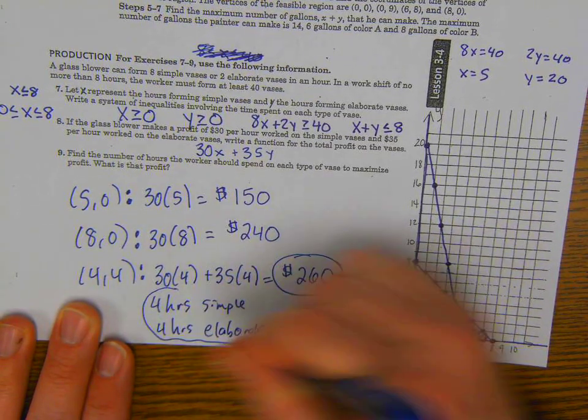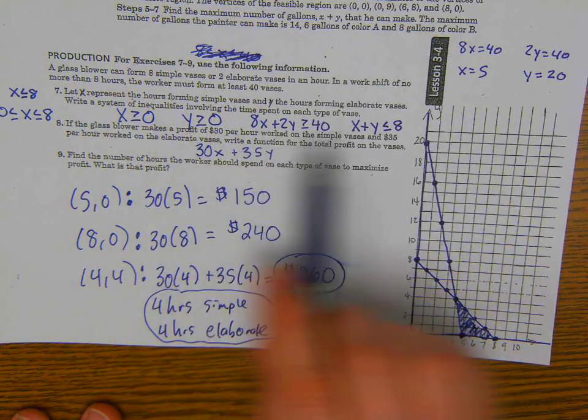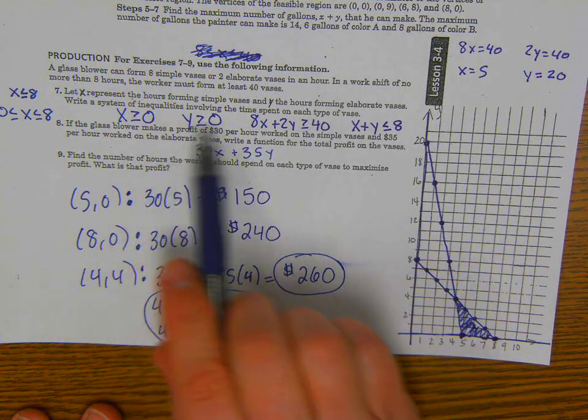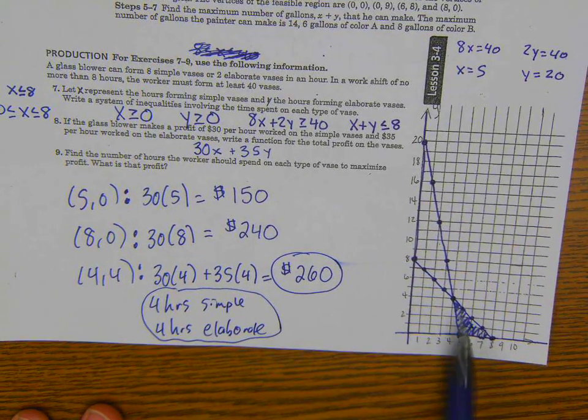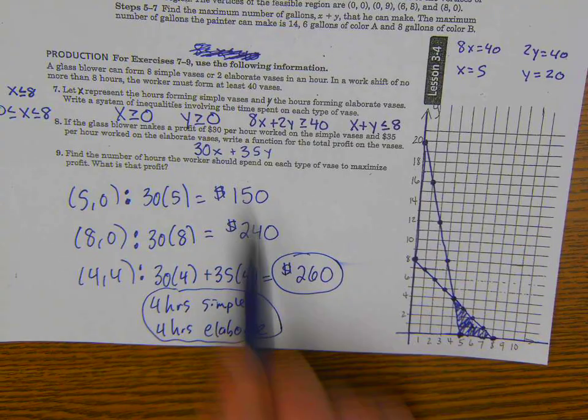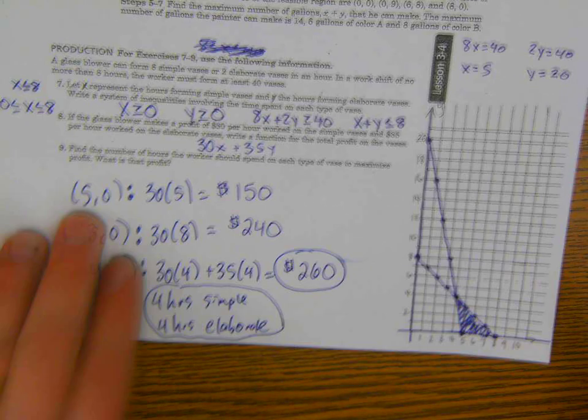Okay, so the point of these problems is to come up with the inequalities. This is the toughest part of the problem, is coming up with these. Once you come up with these, you've got to graph them, find the points, plug them into your function, and that'll tell you the maximum amount of profit. So we're going to try one more of these now that we've got one under our belt, here on the back.